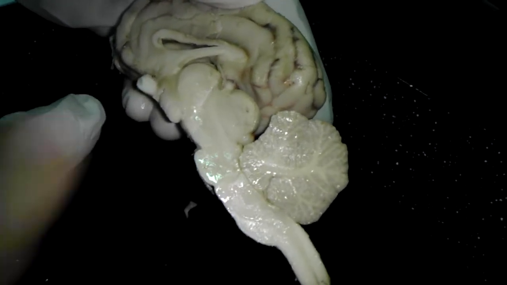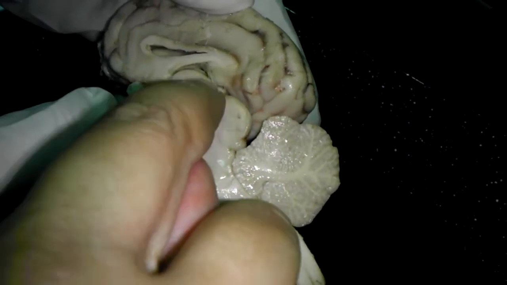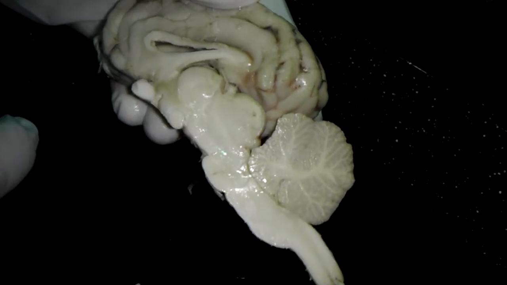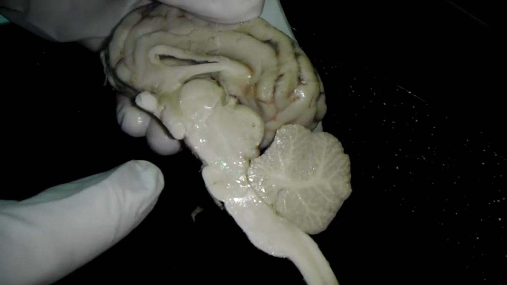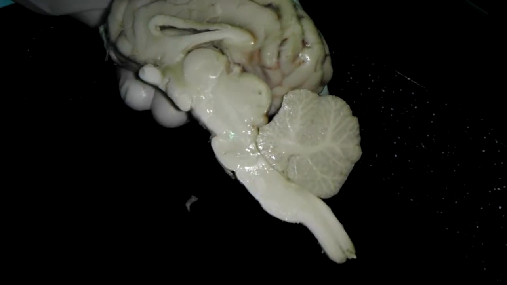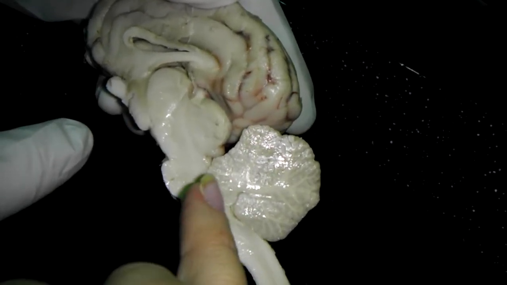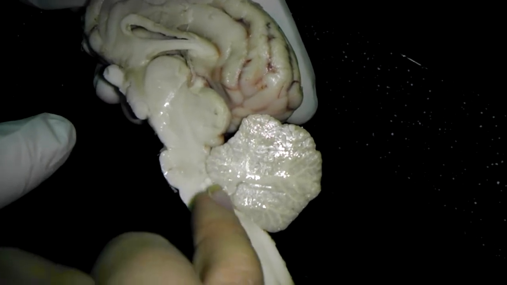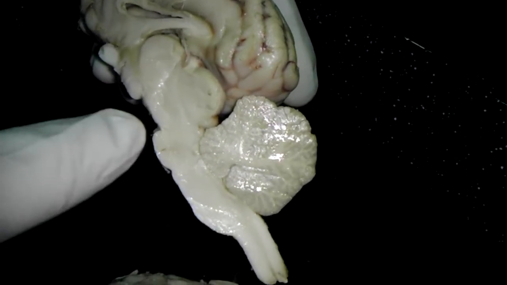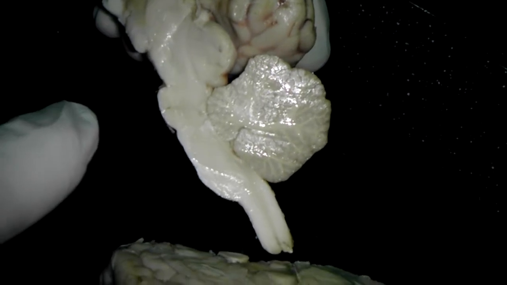Thalamus. This is the thalamus. Cerebral aqueduct. It's kind of cut off, a dark spot that you have here. If you put a probe inside it, you can see it is here. Oh, that's the cerebral aqueduct.